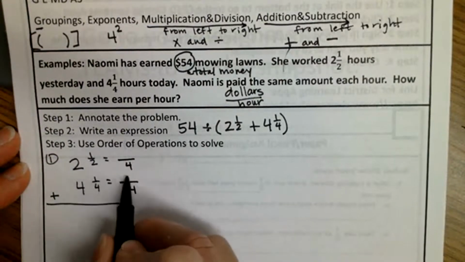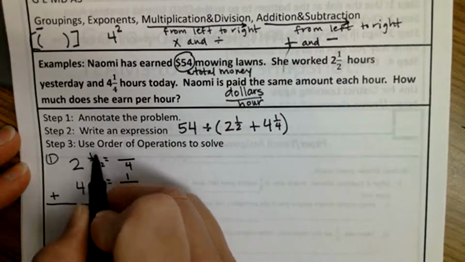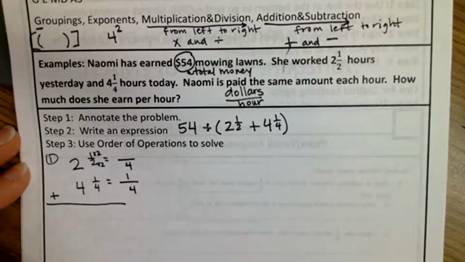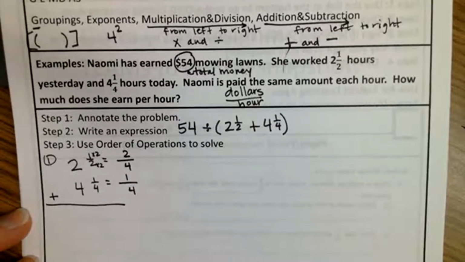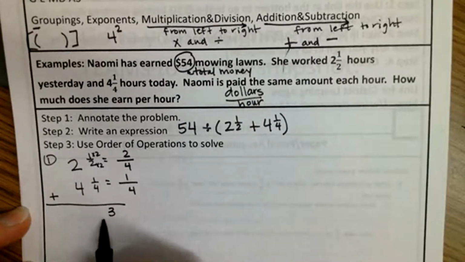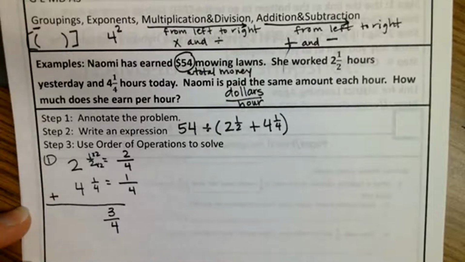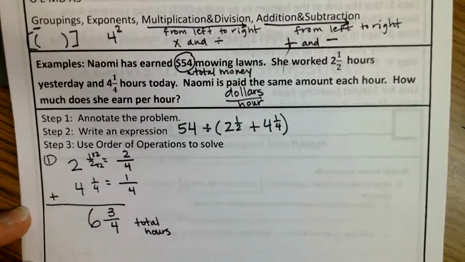This one doesn't change at all, but this one I have to multiply times 2, so I get 2 here. And now I can add the fraction parts together. 2 plus 1 is 3, so this is 3/4. And now I can add my whole numbers together. 4 plus 2 is 6. So that's the total hours. She mowed lawns for 6 3/4 hours.